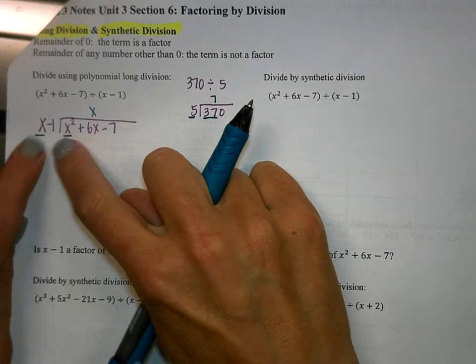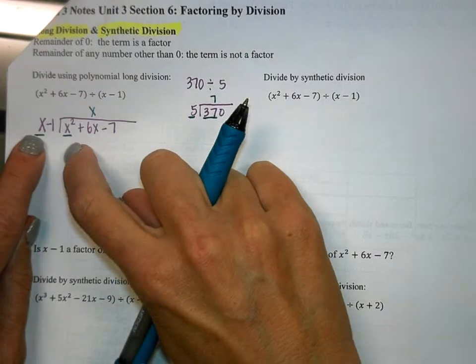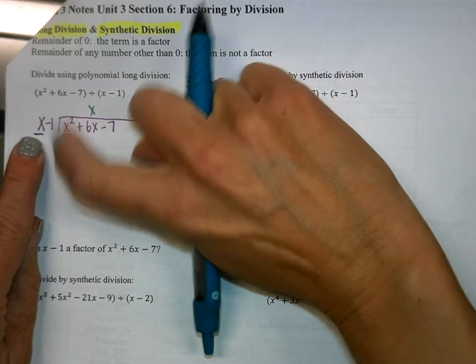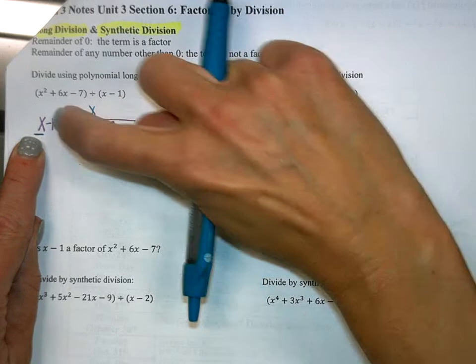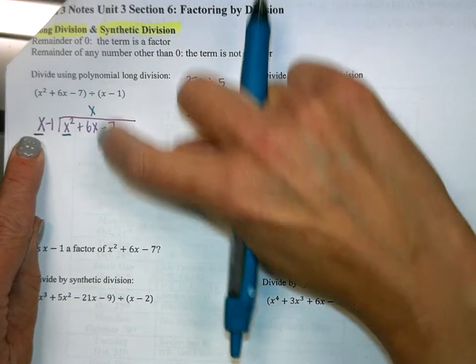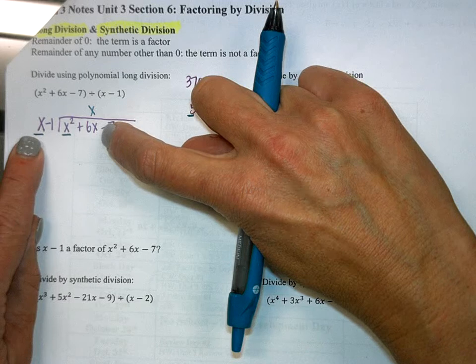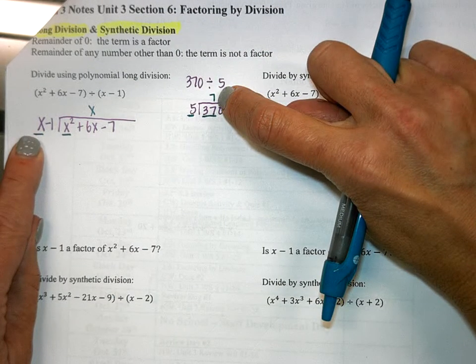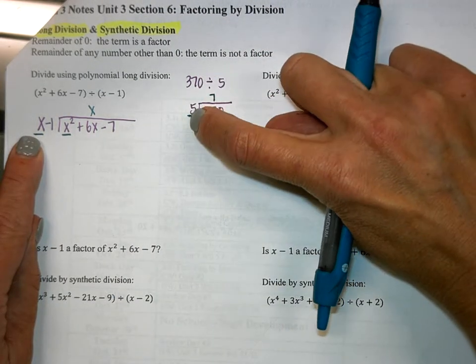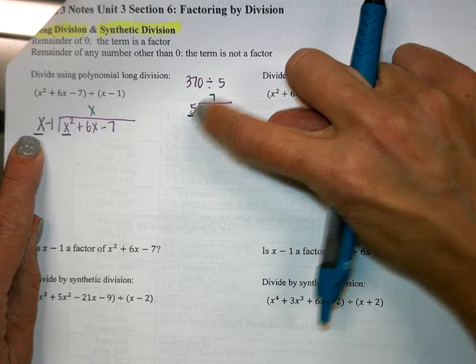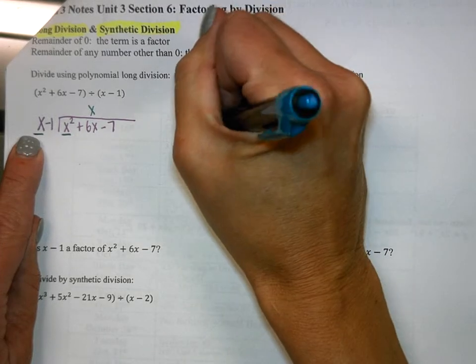If I was multiplying x times x squared would give me x squared, I would line it up with the x squared term. But since it's x, I'm finding where the like term is, and that's where I'm putting the x above that term. Now going back here, 7 times 5 is 35, and we write that underneath.